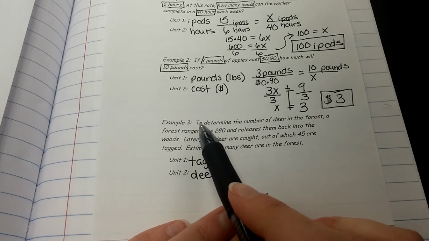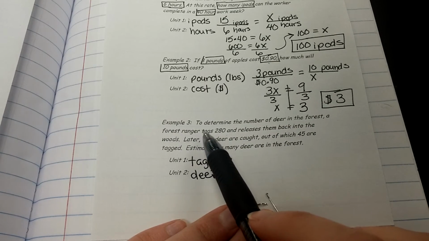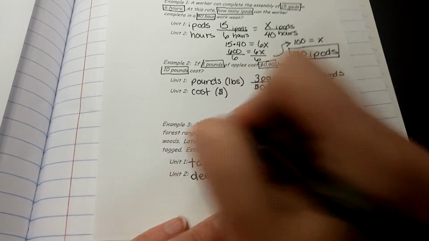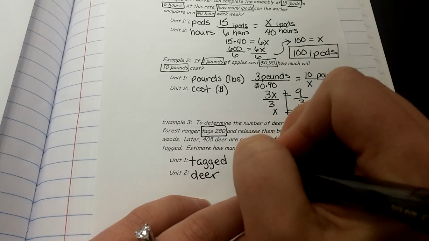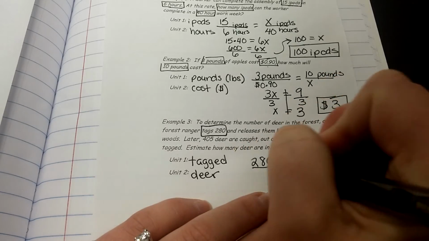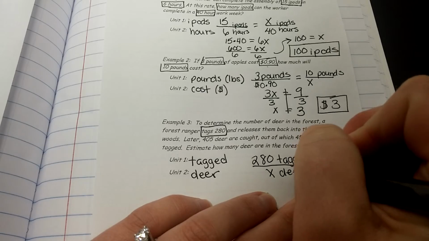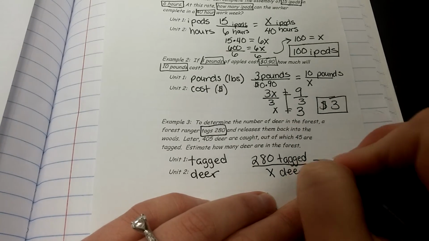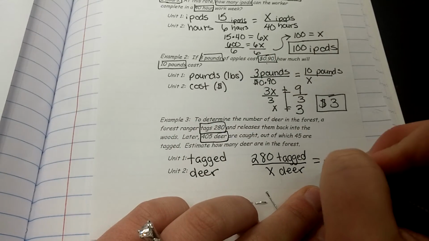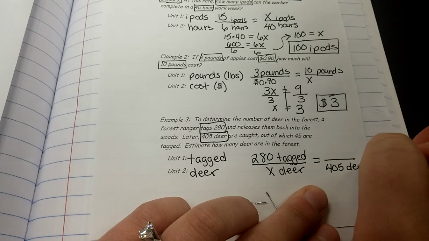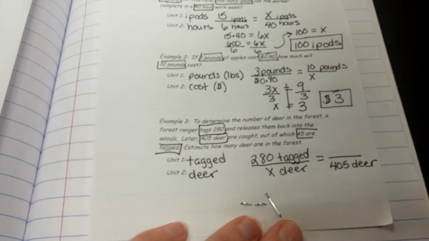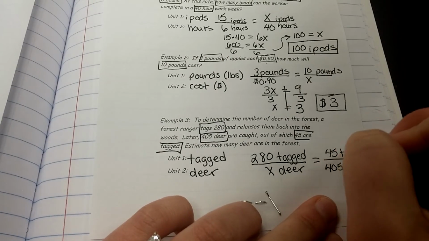So for our first fraction, to determine the number of deer in a forest, a ranger tags 280 of them and then releases them back into the woods. So of all the deer in the woods, we have 280 that have tags, and we don't know how many deer are in the woods. That's what we're looking for. Equals, later 405 deer are caught. That's how many total were caught, so 405 deer, out of which 45 are tagged. So we have 45 tagged.